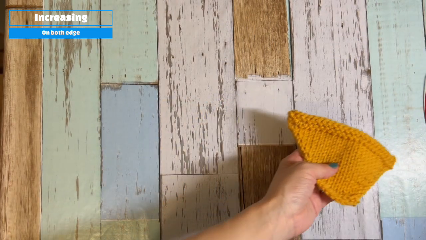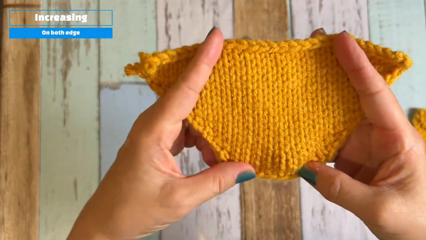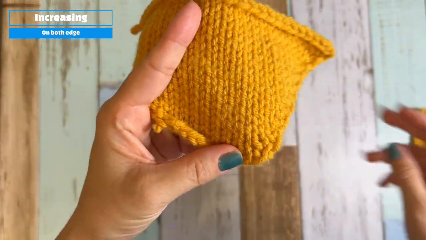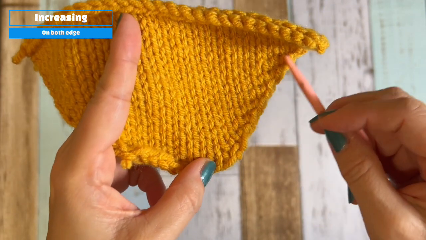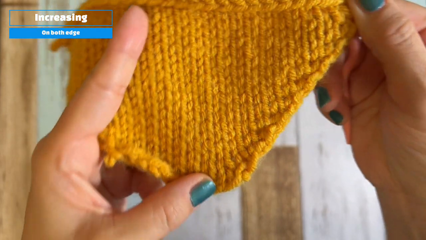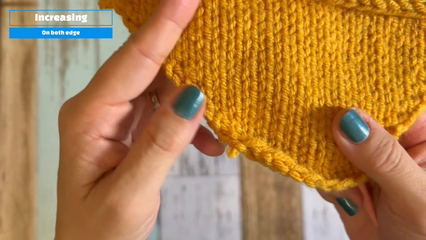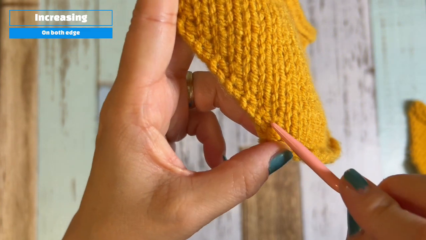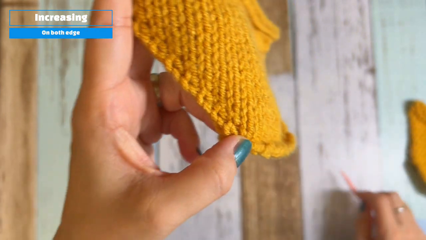Now, I'll show you. This is the opposite direction. So, make one left for right shifting. Looks a little smoother. And make one right for the left shifting. What do you think?